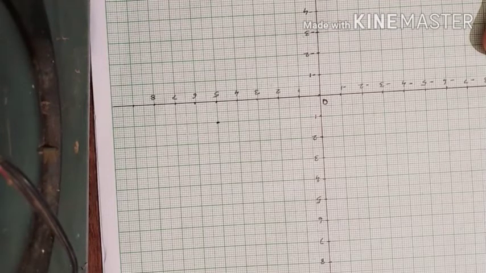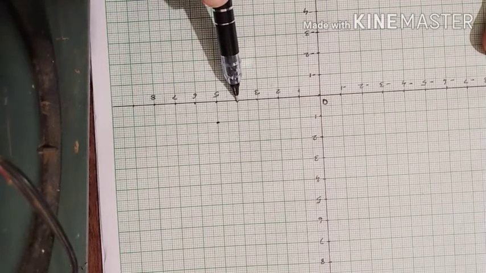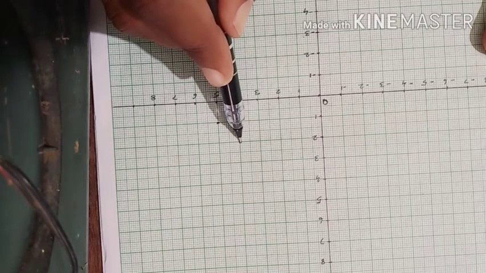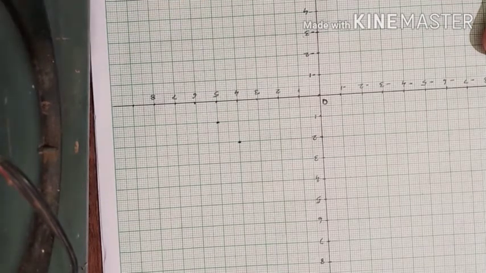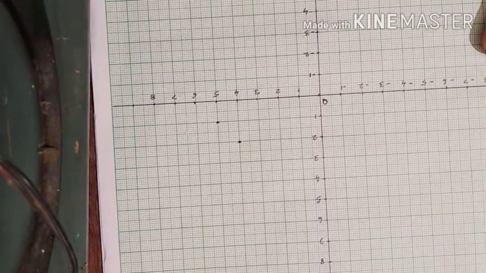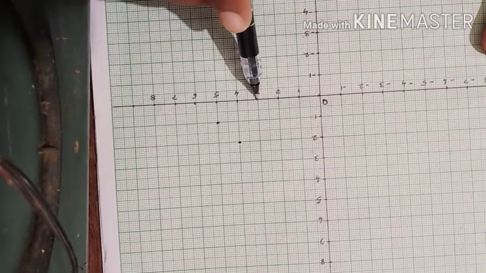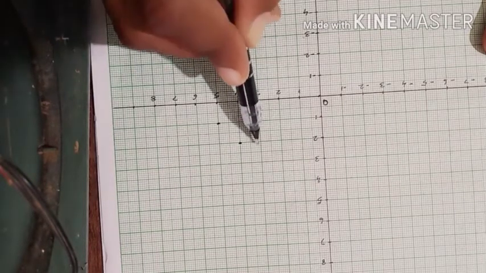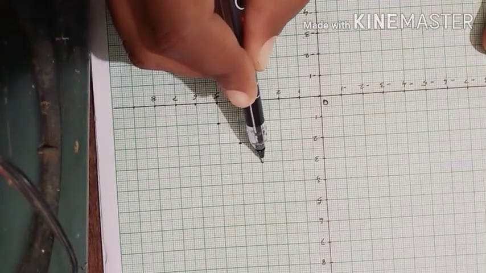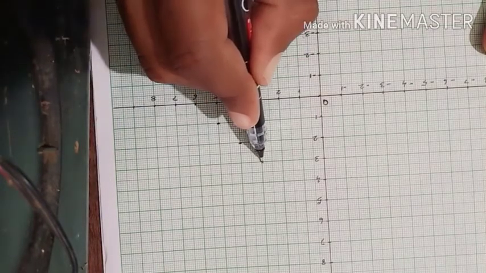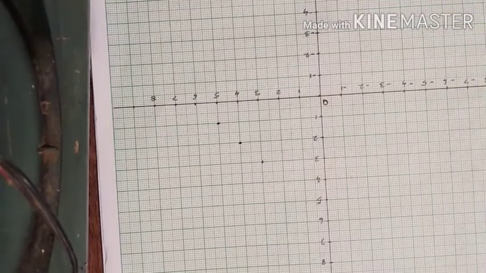Where is 4? Here is 4 and 2 here. Here is the point 4 comma 2. And the third point is 3 comma 3 here. Go upward. Here is a 3 in this way. These are the 3 points we have plotted on the graph paper.